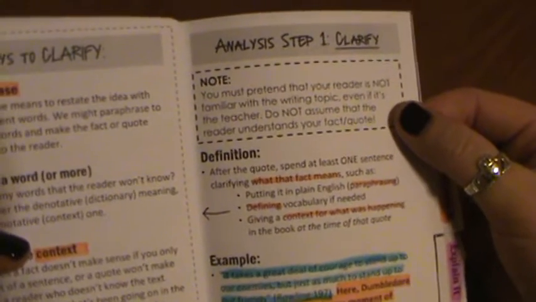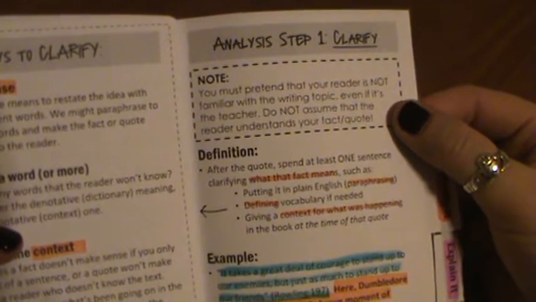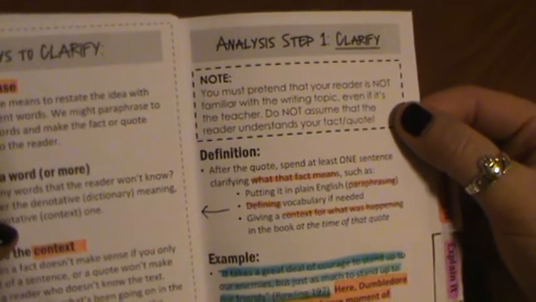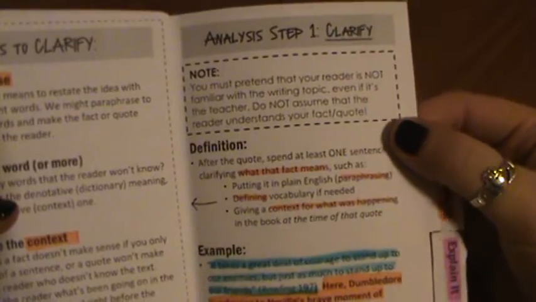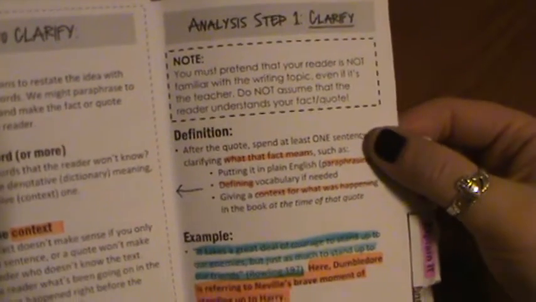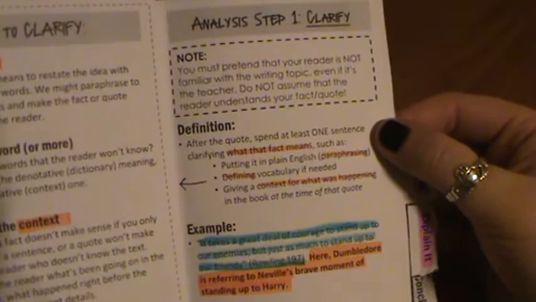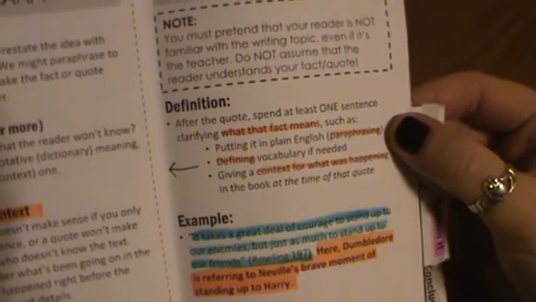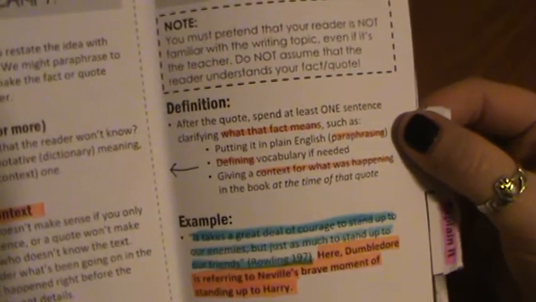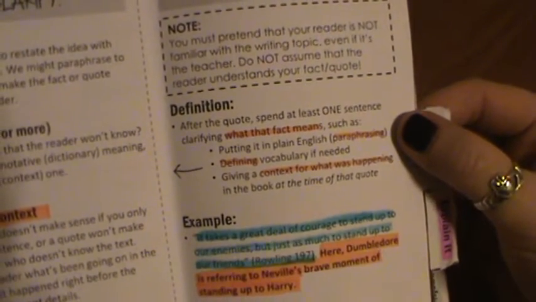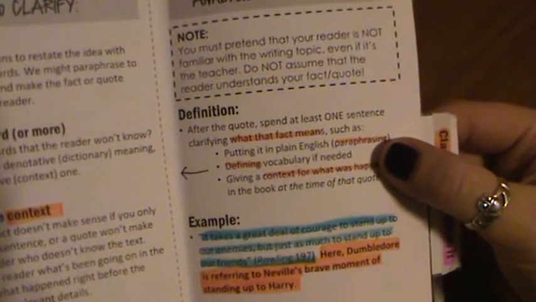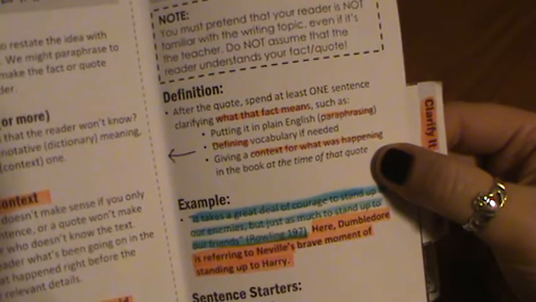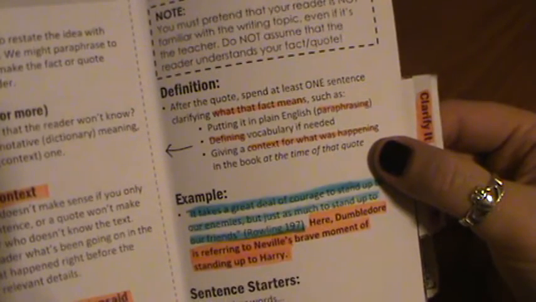Because the problem is, your reader may or may not understand the quote or the fact that you just bombed on them. You have to break it down and pretend your reader is stupid, even if they're not, like a teacher. So after the quote, spend at least one sentence clarifying what that fact means. You could paraphrase your fact and put it in plain English so it's easier to understand. You can define any vocabulary words in that quote that were hard. Or you could give context for what was happening in the book at the time of the quote.